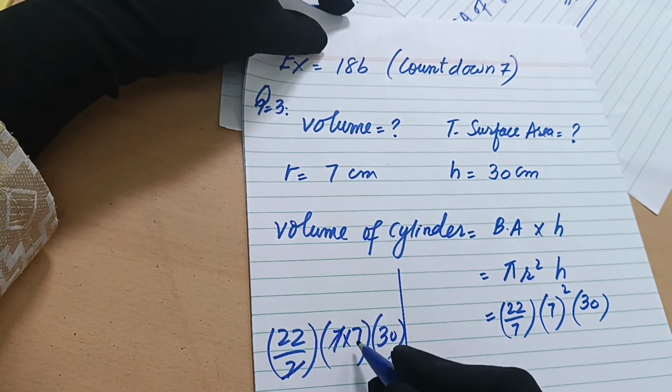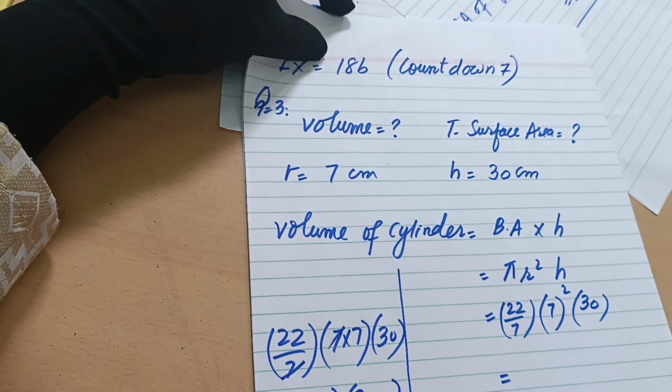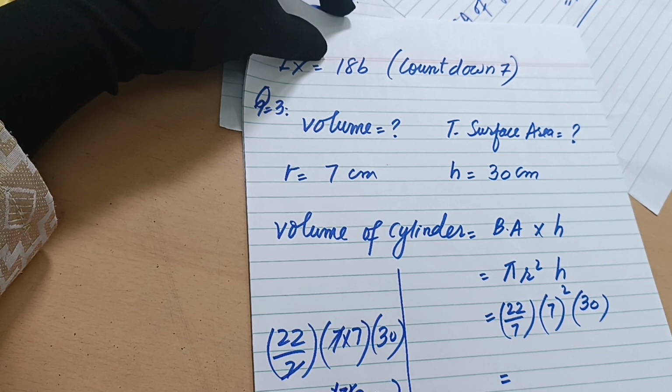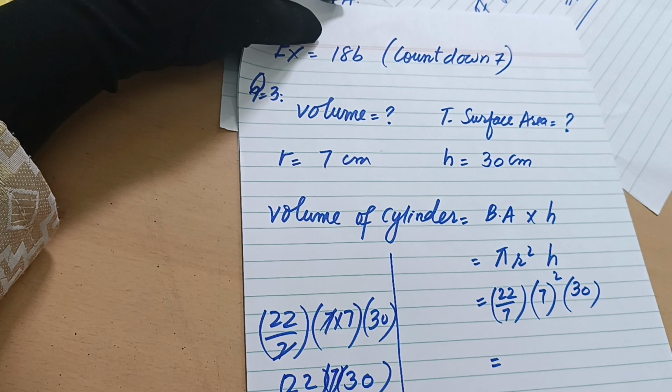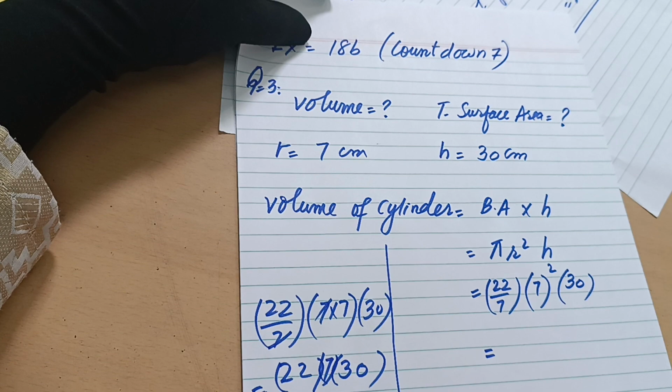7 cancels with 7, 22 multiplied by 30. And this 7 also. So 22, 700, 7 3s are 21. And now multiply these two numbers. 21 times 22: 1 times 22, 2 times 2 is 44, plus 2, 46.